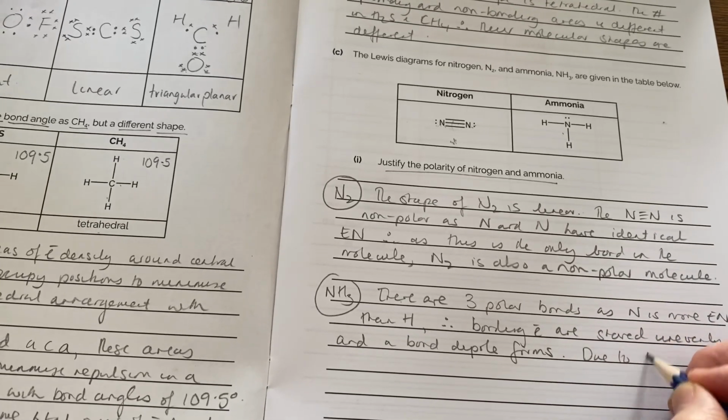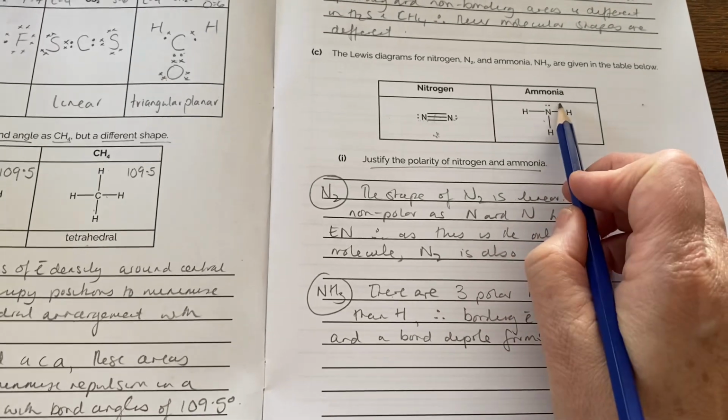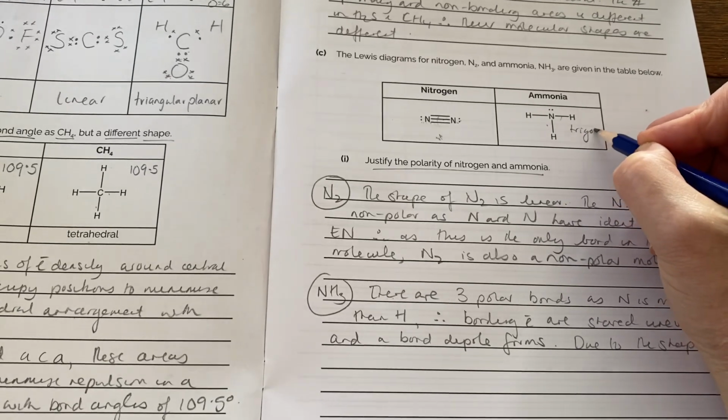Due to the shape, and I need to know this shape, so if you don't, you'd have to work that out. 3 areas bonded and 1 area non-bonded is a trigonal pyramid.